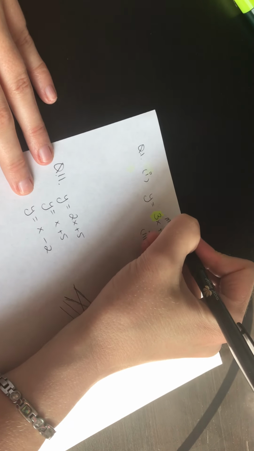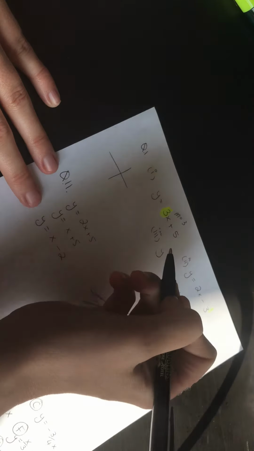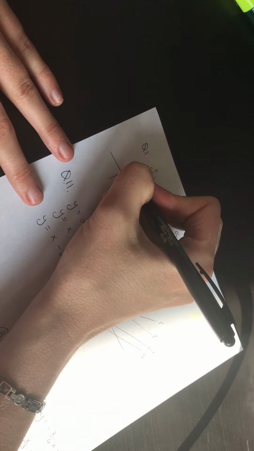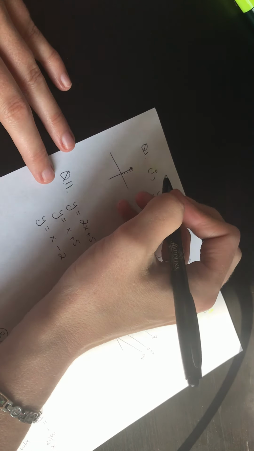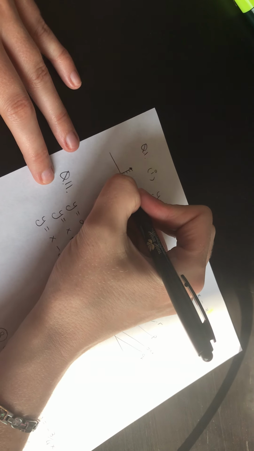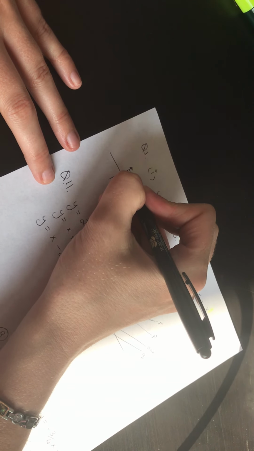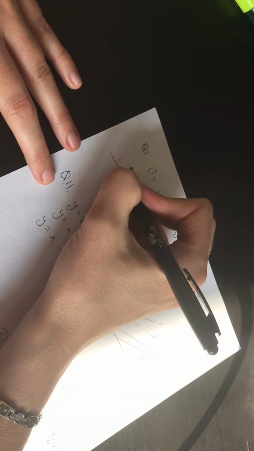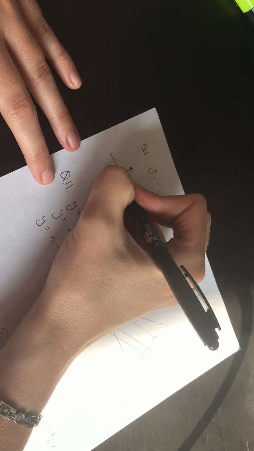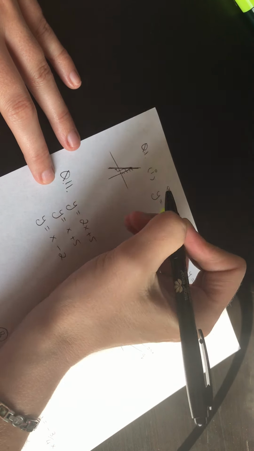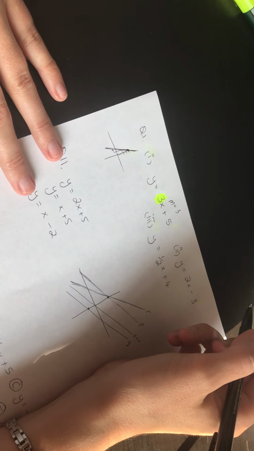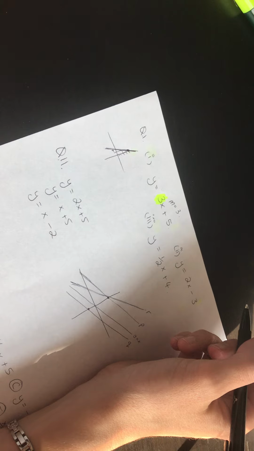Now, they didn't ask me this, they just asked me to find the slope. Slope is 3. But if I needed to, I could sketch that line. So it cuts at 5, and it has a slope of 3. So rise 3, run 1. Rise 3, run 1, etc. So it probably looks something like that. This is just a sketch. Obviously, if I wanted to graph it properly, I'd find points on the line, etc.